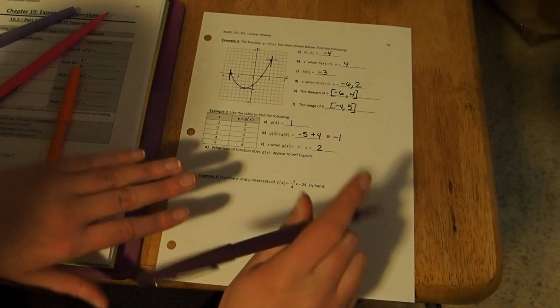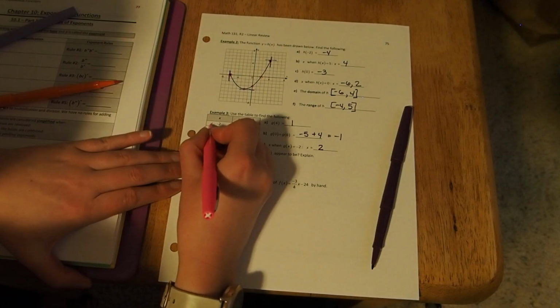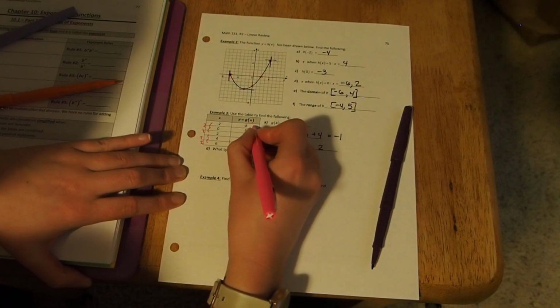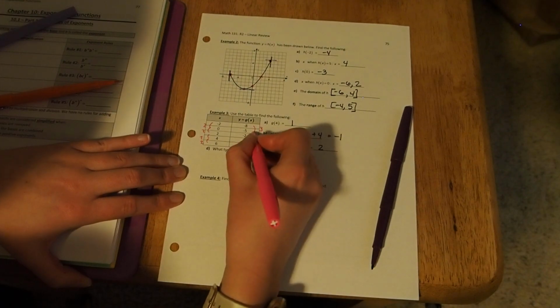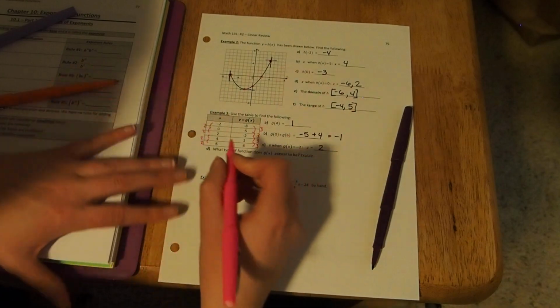What type of function does g of x appear to be? I haven't studied it yet, so let's go ahead. If you look at the x's, change in 2, change in 2, change in 2, change in 2. Look at the y's, changes 3, changes 3, 3, 3. It's linear.